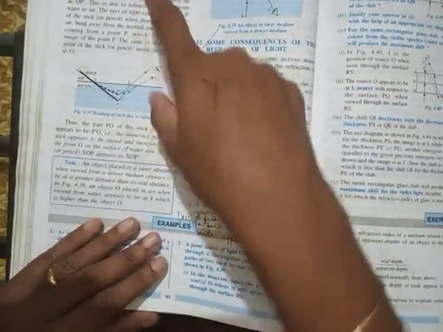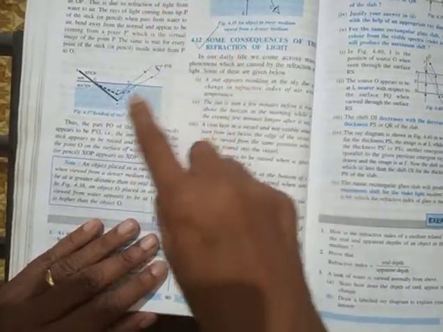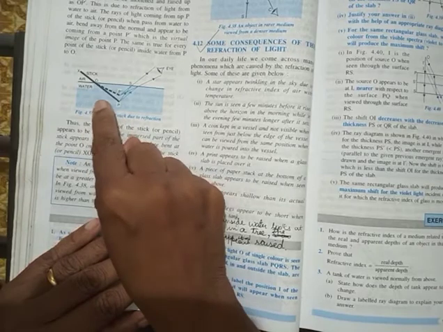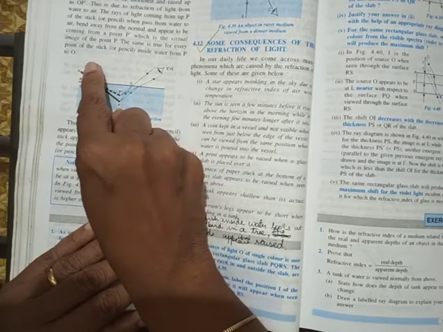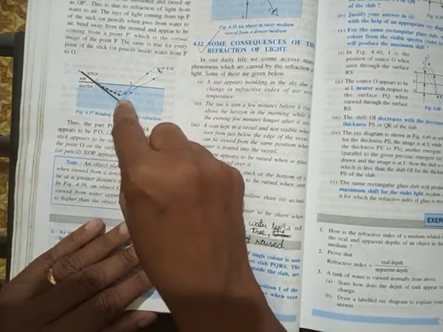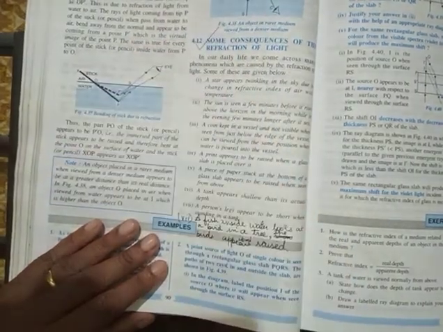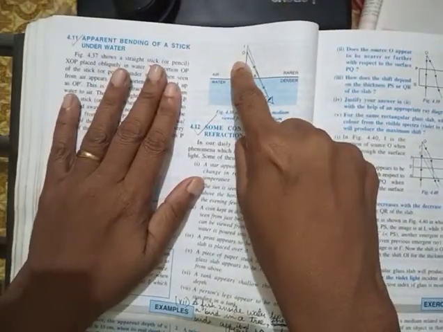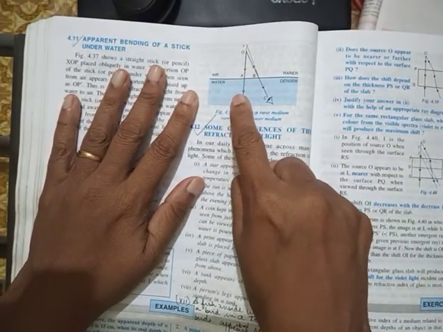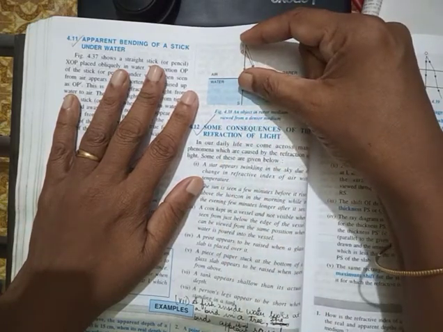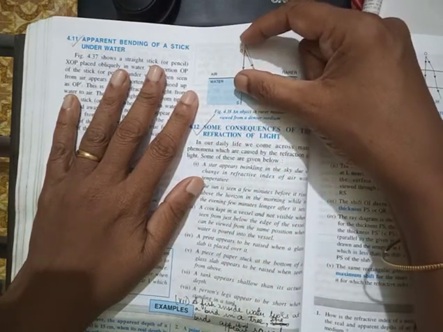The other day I taught you about the applications of refraction. Two cases. Object kept in a denser medium viewed from a rarer medium, it appears to be raised, which means apparent depth will be smaller than the real depth. Object in a rarer medium when viewed from a denser medium appears to be at a greater height, shifted up. So apparent depth will be greater than the real depth.